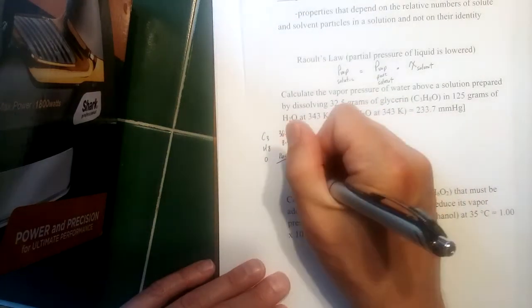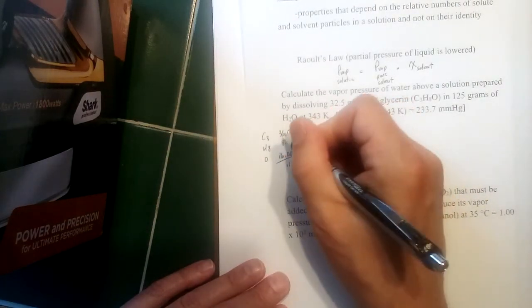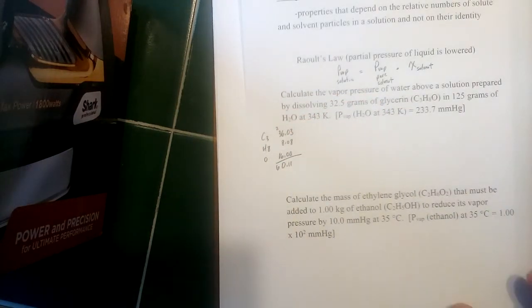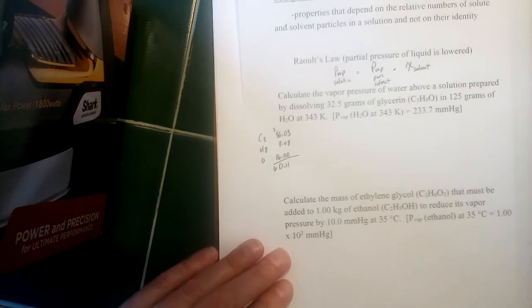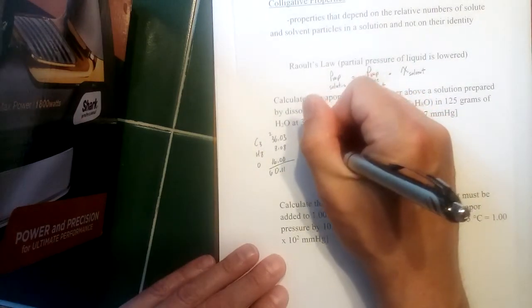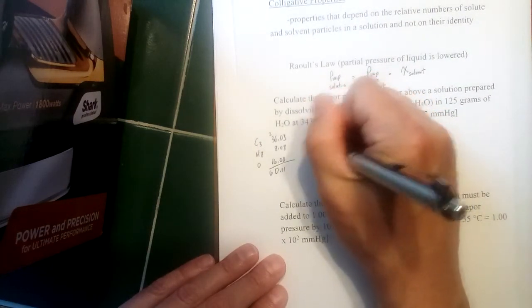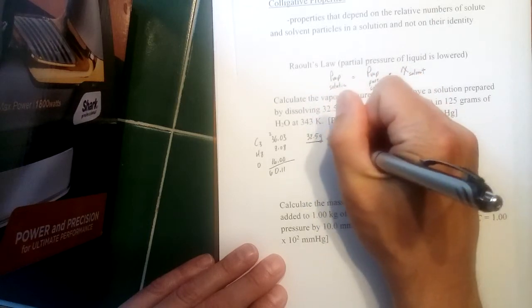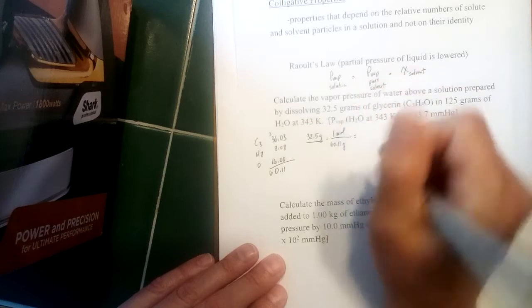So if we add those together, that would be 60.11 grams per mole for glycerin. So 32.5 grams of glycerin: there's 1 mole of glycerin for every 60.11 grams of glycerin.